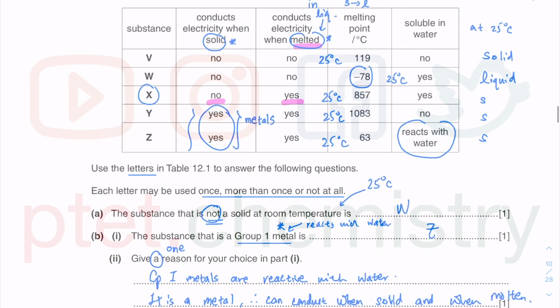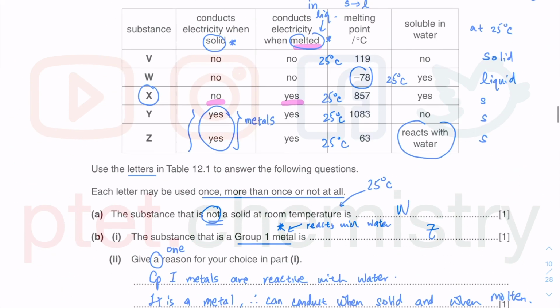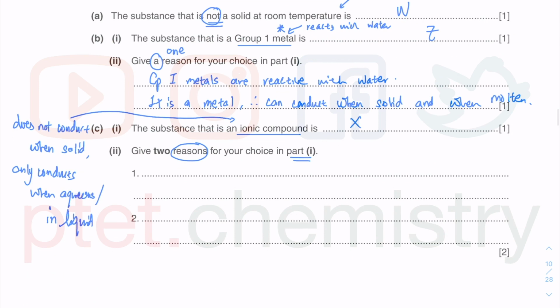In our case, we're going to choose X because it conducts electricity when molten, when melted, but does not conduct when solid because the ions are not free to move. It has a very high melting point because you need to break strong ionic bonds due to the giant ionic structure. It's soluble in water as well, but we'll focus on the melting point as well as the electrical conductivity, as those two are stated in your syllabus. All right, which one is the ionic compound? X. So what is your reason?